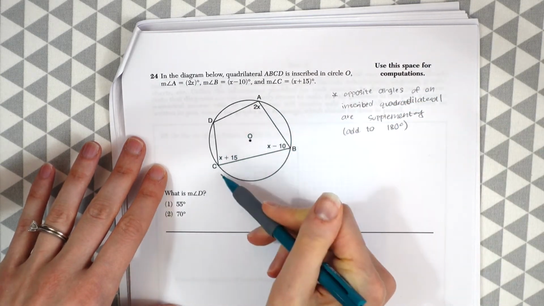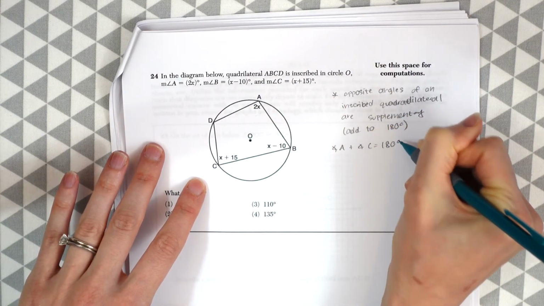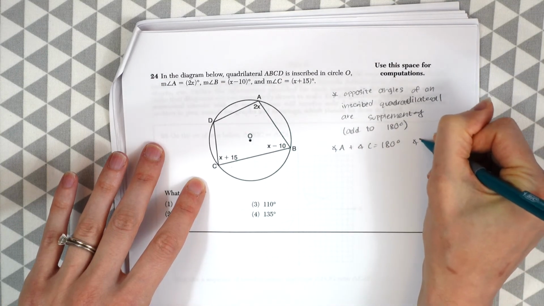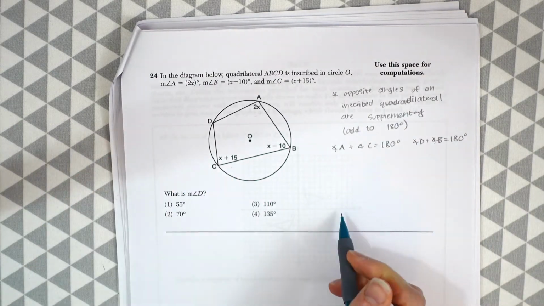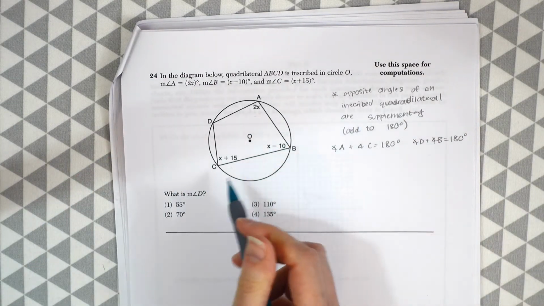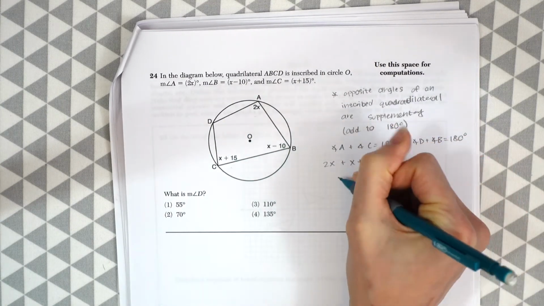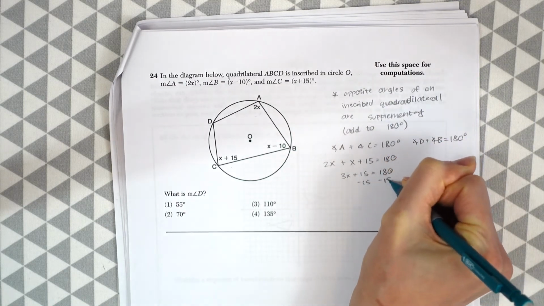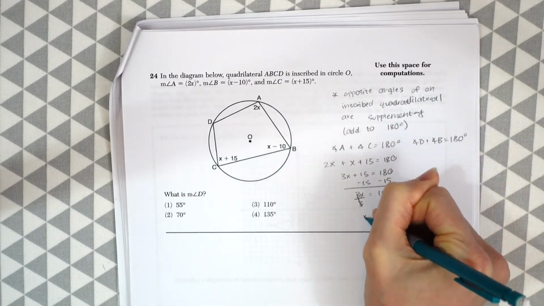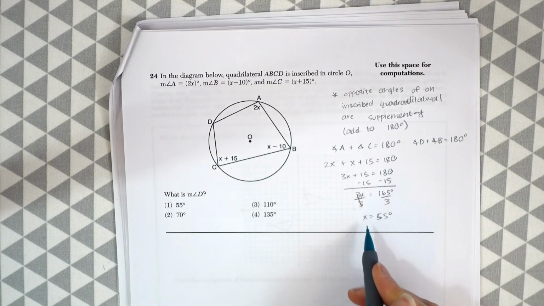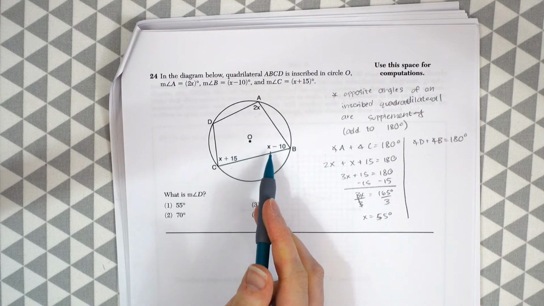So that means angle A plus angle C is going to give us 180 degrees, and angle D plus angle B will also give us 180 degrees. So they give us angle A and angle C, so let's add those together. So we get a value for x, which is 55 degrees. So now let's just plug that into our next formula.